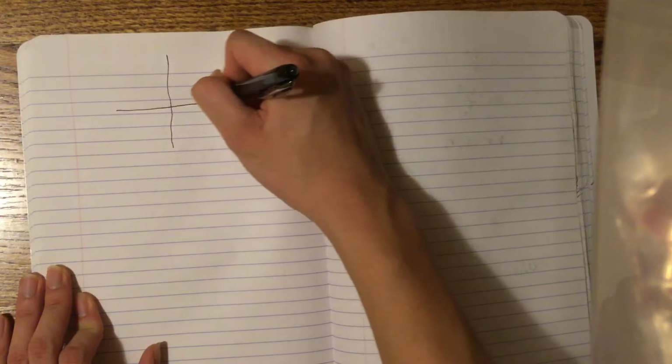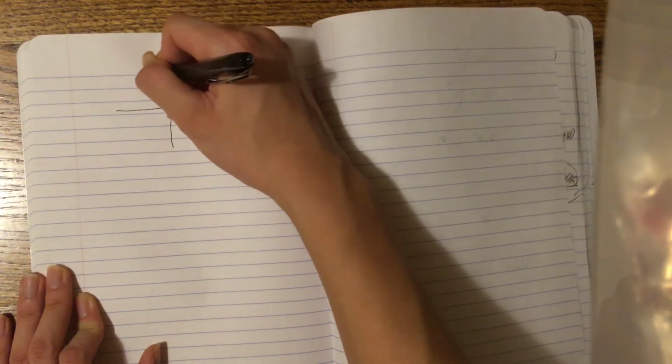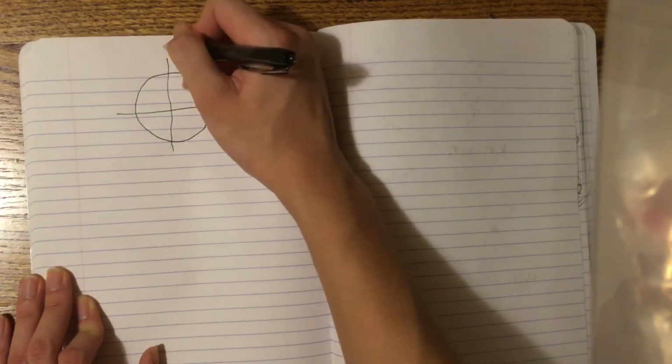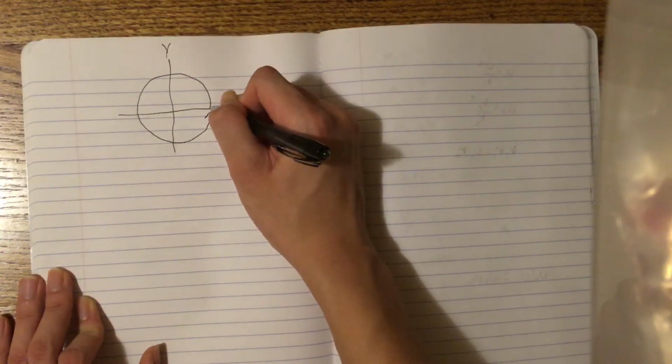Today I'll be using calculus to find the centripetal acceleration formula. So let's begin. So let's say an object is moving like this, x, y. And let's say the particle starts here.